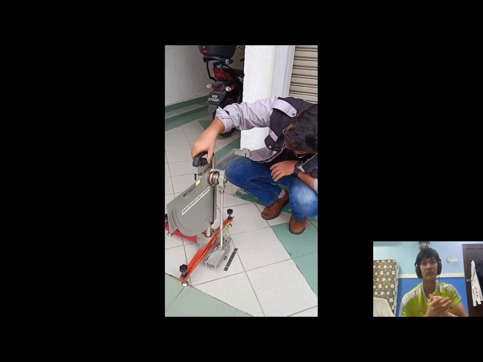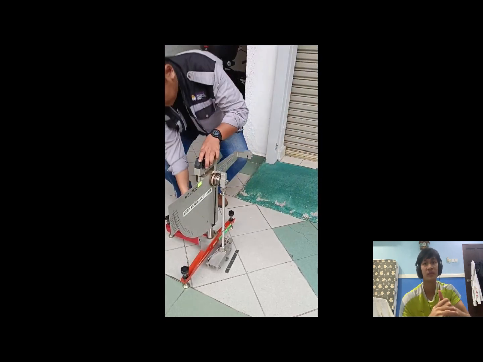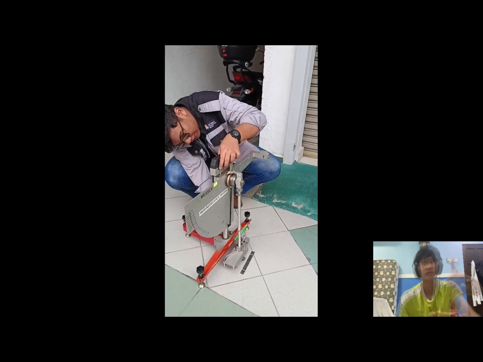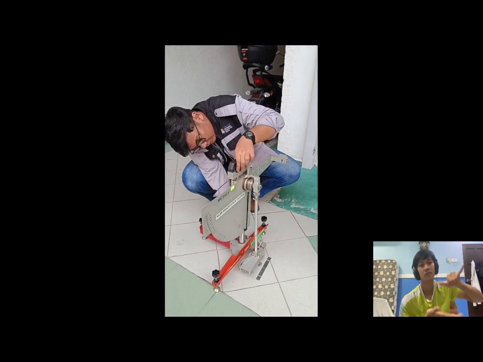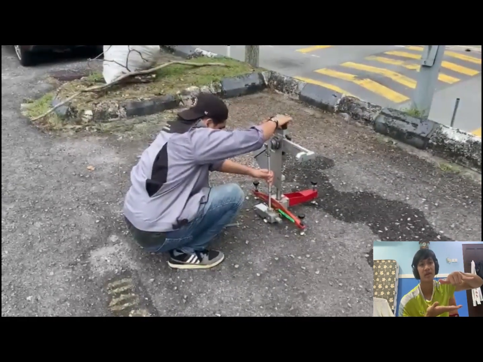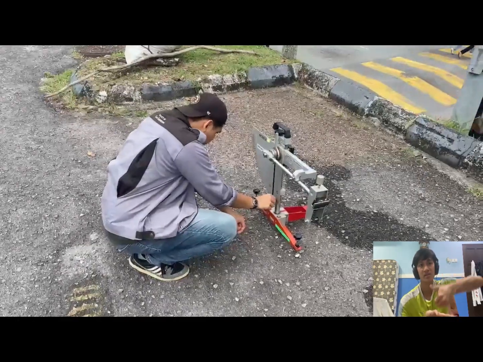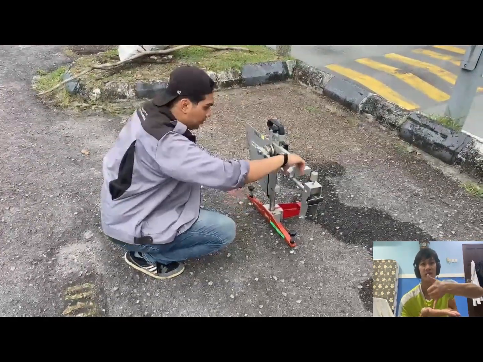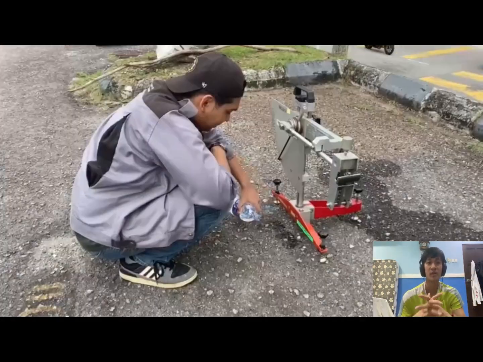In that range, if the pendulum slides more or less than that, then we have to readjust the height of the pendulum. And then once everything is set, we can reset the pendulum and release it so that it skates across the surface and a value will be obtained at the meter.